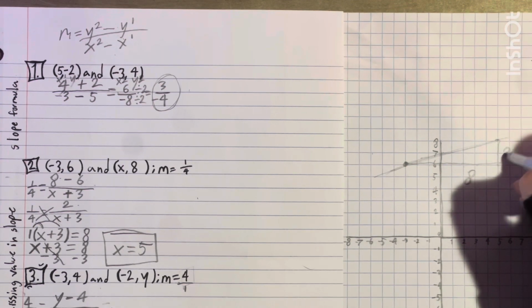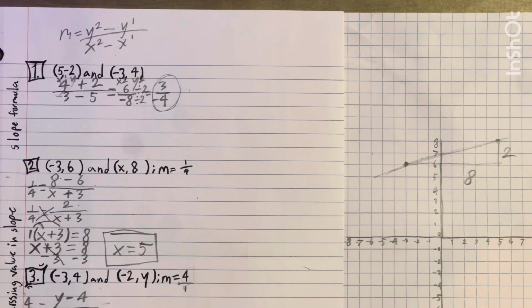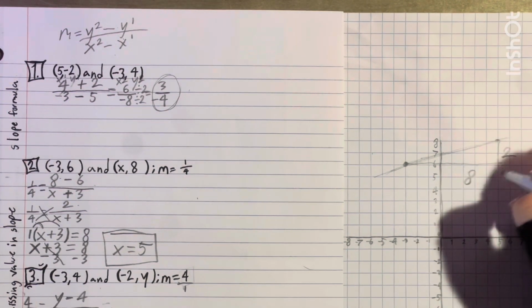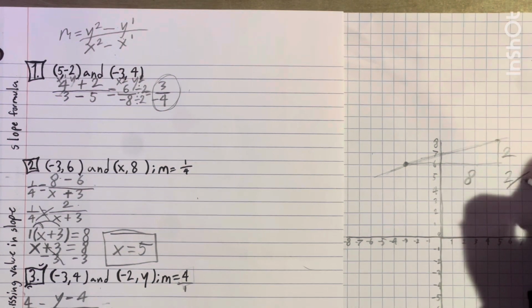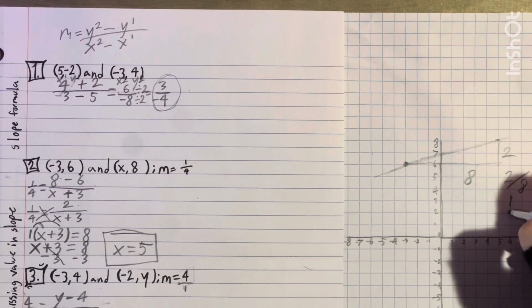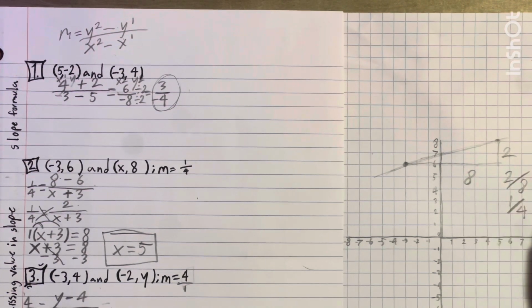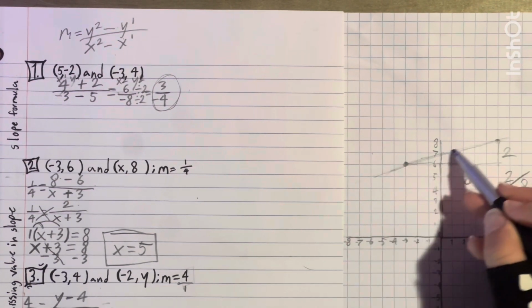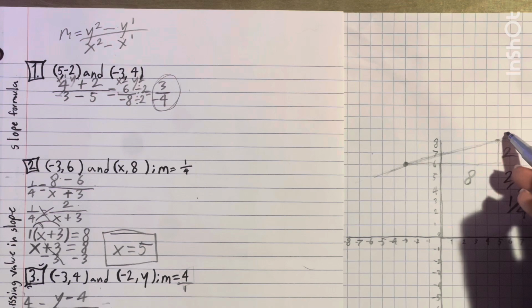And 2. So rise over run, 2 over 8, which equals 1 over 4. This is not a negative because it is going up in the direction of right.